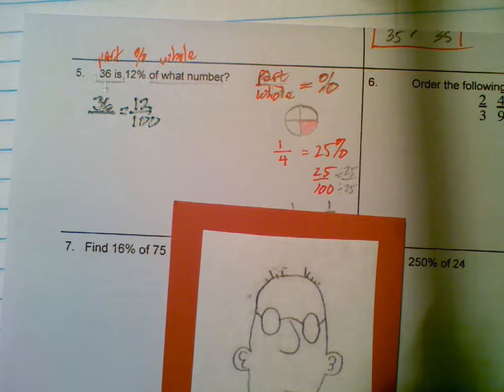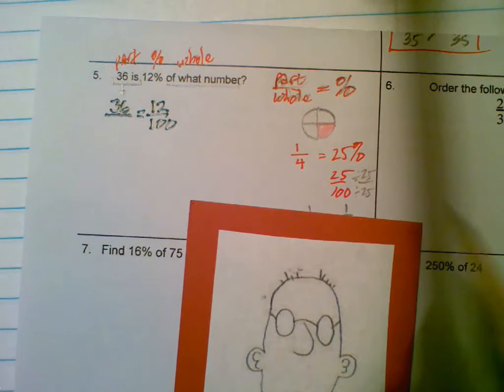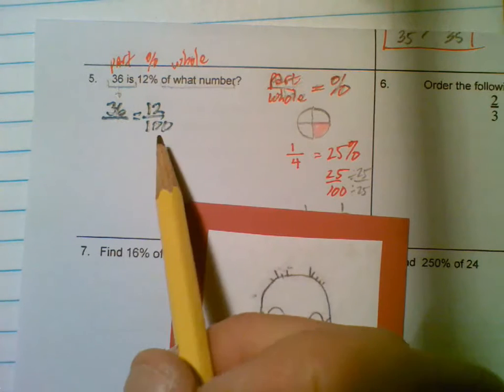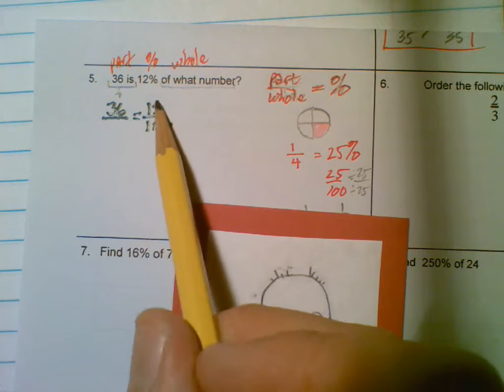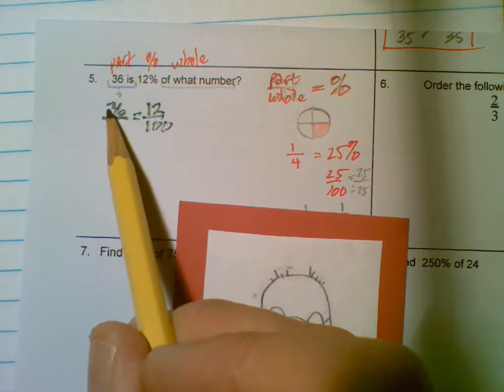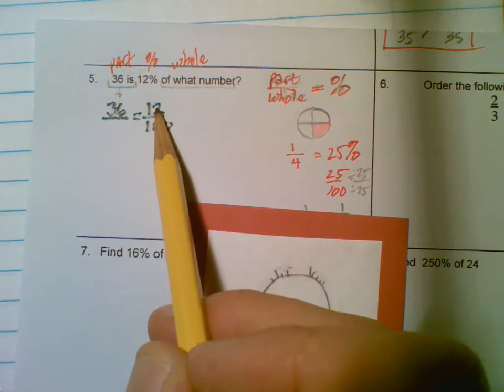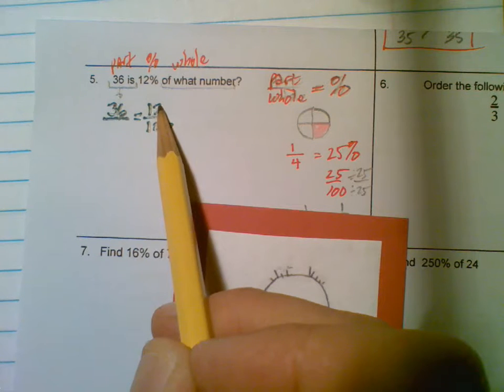Well, is there anything I could do to make this look like this? Well, I noticed that 12 and 36, if I multiply 12 by 3, I get 36.